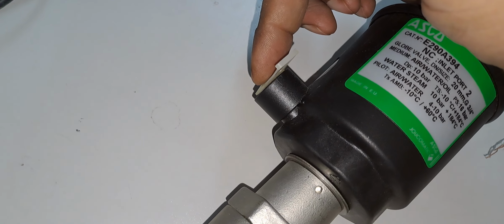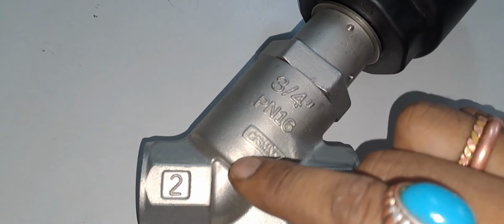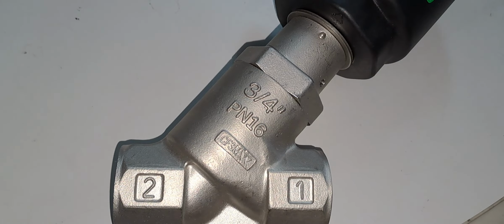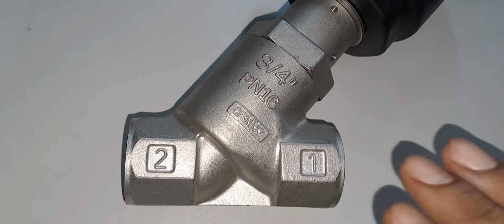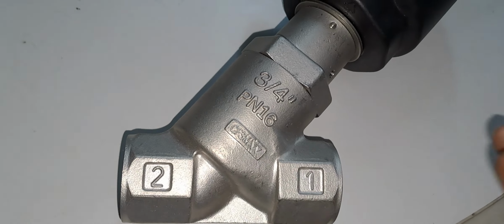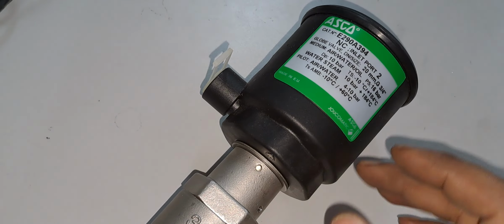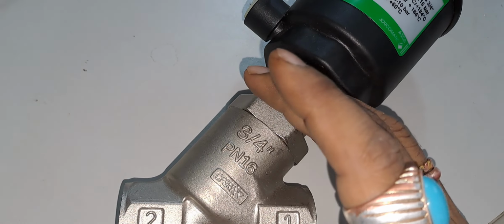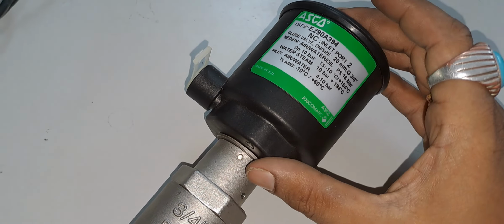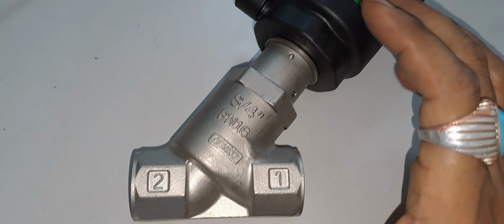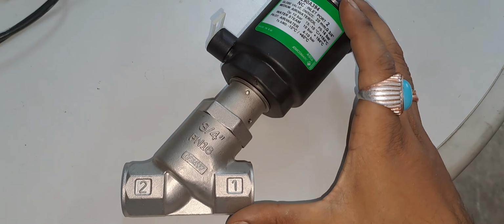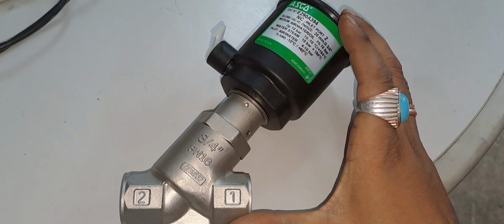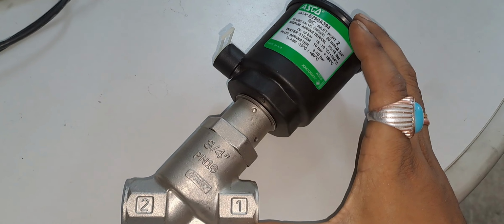When we give air here in the pilot port, at that time the valve will open and the liquid or air or oil, whatever is supposed to travel, will travel through the valve. So this is the actuator and this is the valve. There are two parts: this is the actuator part, this is the valve part. This is a very small and compact valve. So this is how a basic valve works.